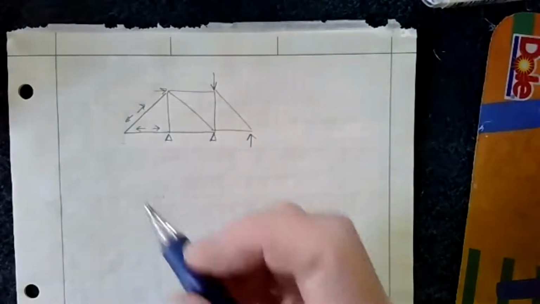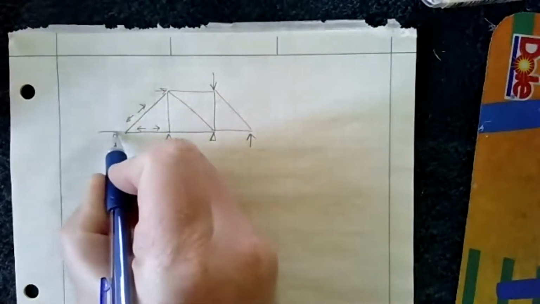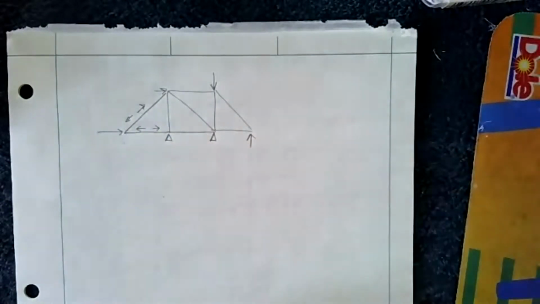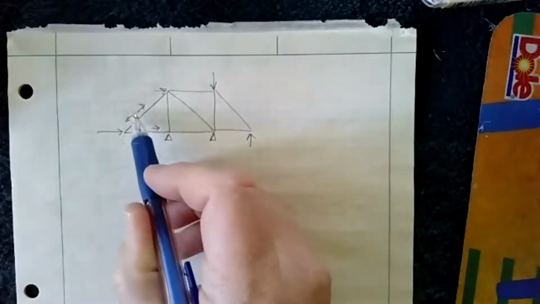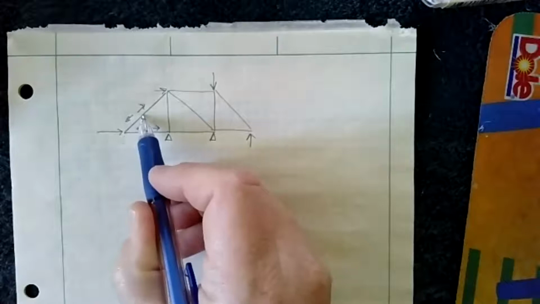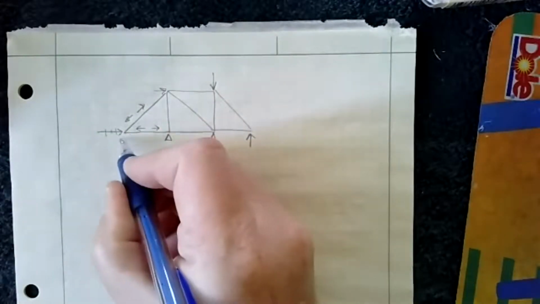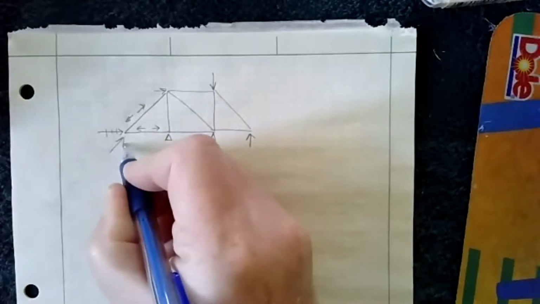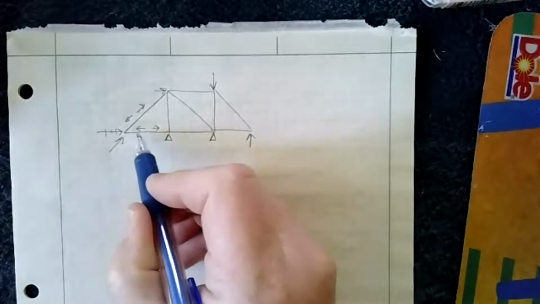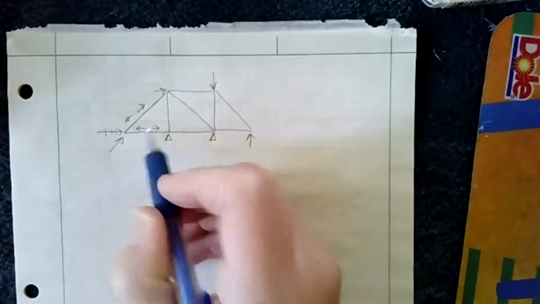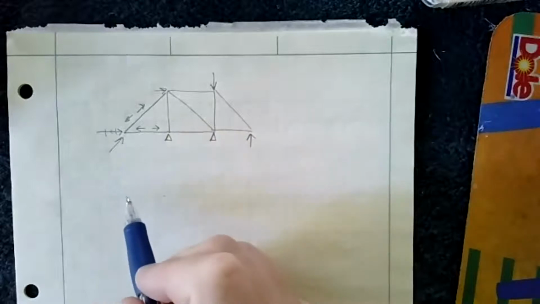Now, if we were to add a force, let's say we applied a force like that, then this would no longer be zero force, but this would be. The same is true if we were to get rid of this and apply one like that. That would oppose that, and this would be the zero force. So that's the idea with two. It's not as common as the second type.